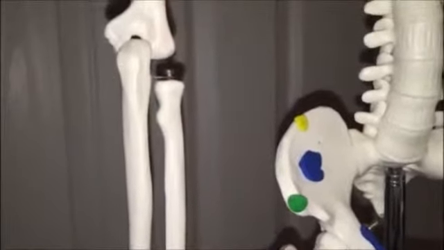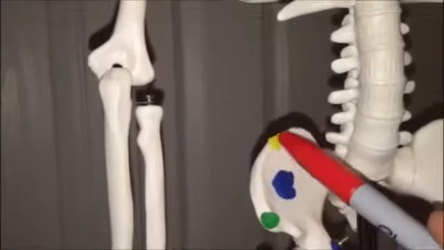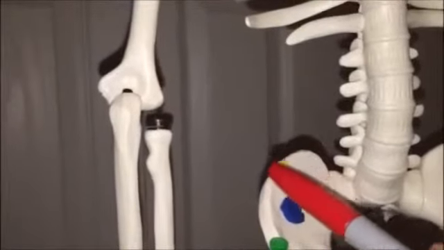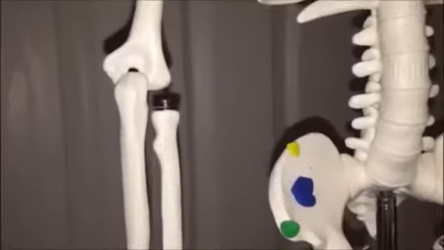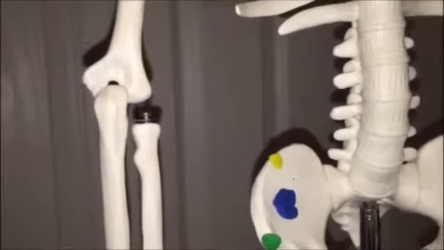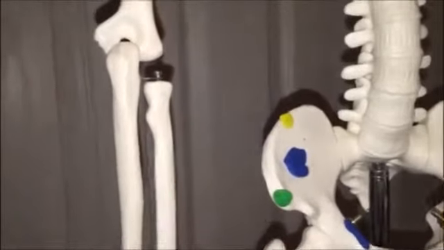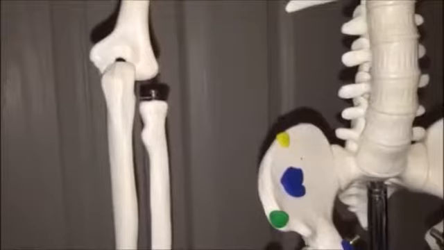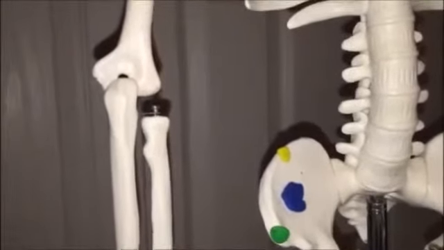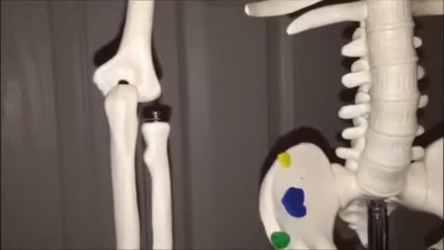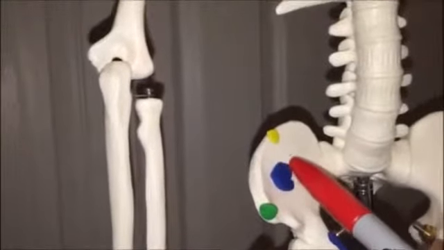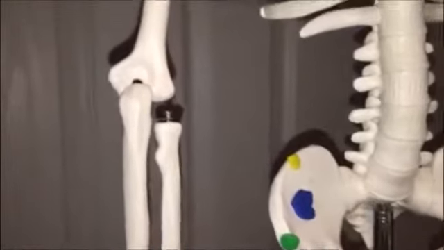The iliac crest is right here by where the yellow is. The anterior superior iliac spine is right here where the green is. The iliac fossa is right here by this blue, this area right here.